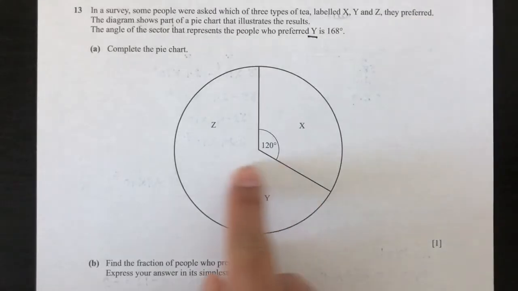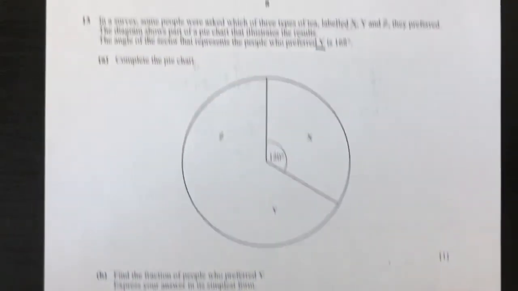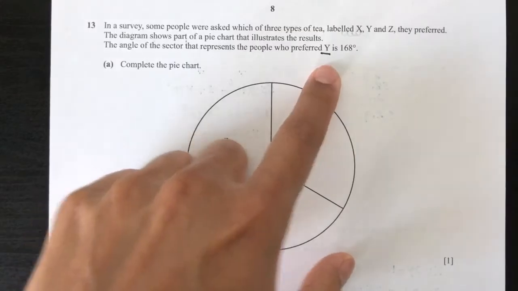So that is y, right? X has been given to you to be 120. So for part 1, we have to complete the diagram. We have to use your compass for that. So remember, y has to be 168.